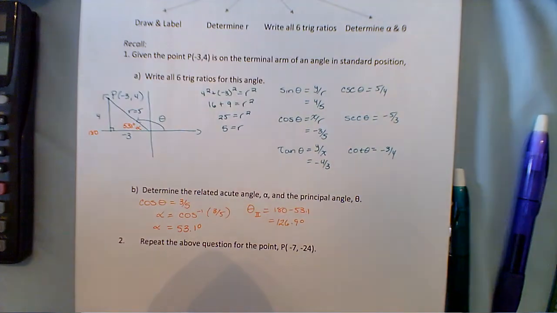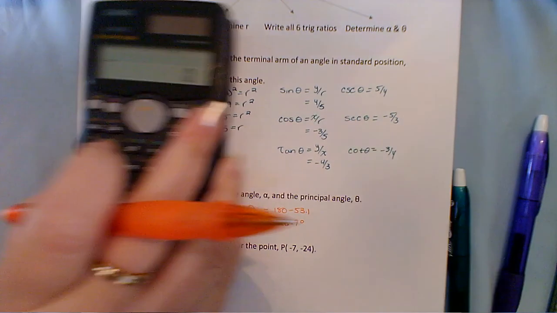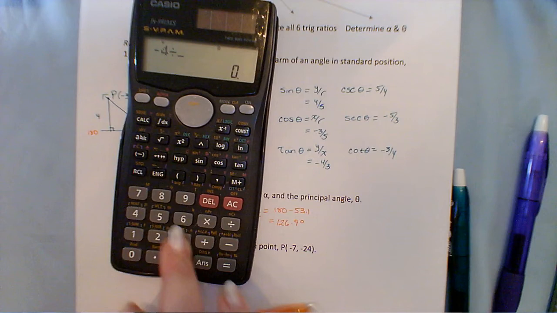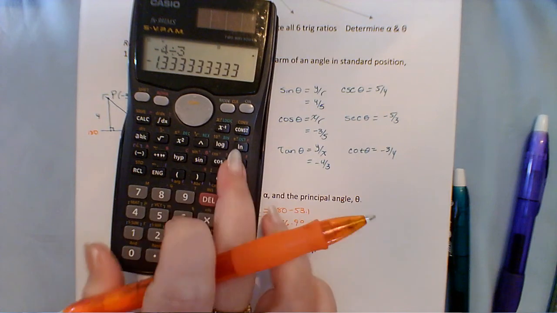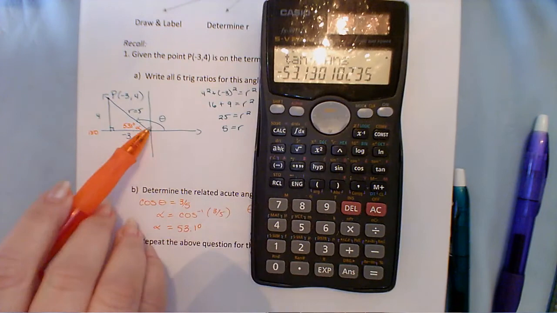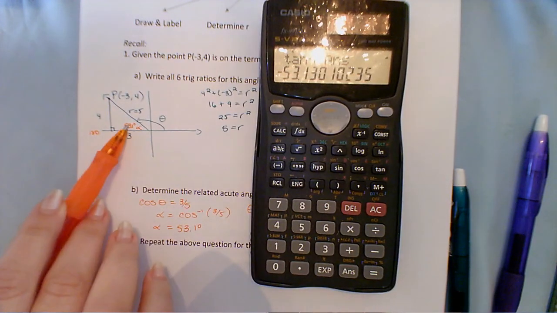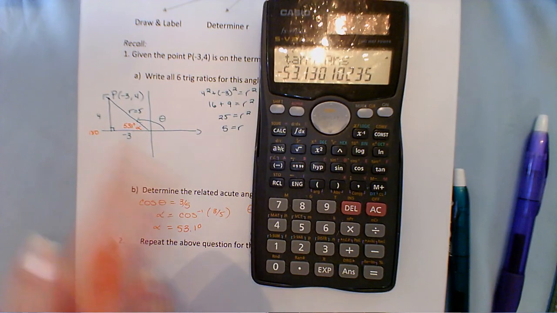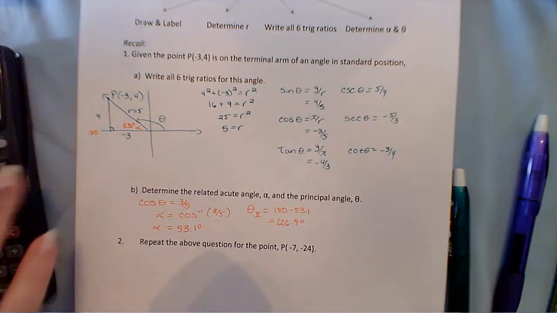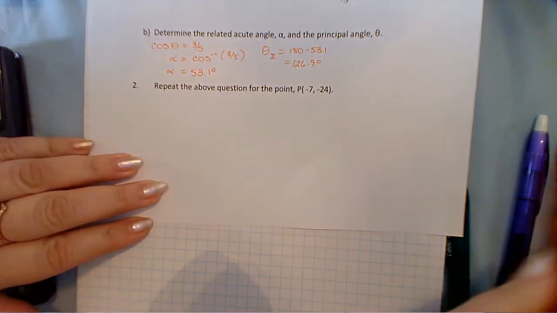So you would have gotten the 53 if you had done sine. What would you have gotten if you had chosen cos? So -4 divided by 3, tan. -53.1. So again, the calculator would have thought you were down here in the 4th quadrant, but you would have just flipped that answer and reflected it to get that interior corner up here. So it's still 53.1.